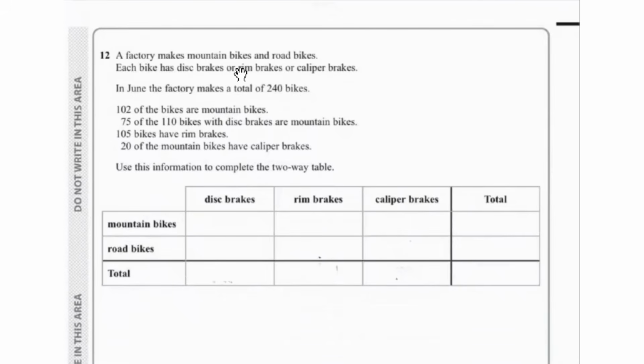Then the factory makes mountain bikes and road bikes. Each bike has disc brakes or rim brakes or caliper brakes. In June, the factory makes a total of 240 bikes. 102 of the bikes are mountain bikes. So mountain bikes are 102 in total. 75 of the 110 bikes with disc brakes are mountain bikes. So disc brakes 110 and 75 are mountain bikes.